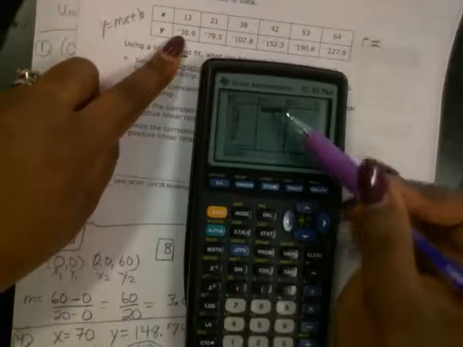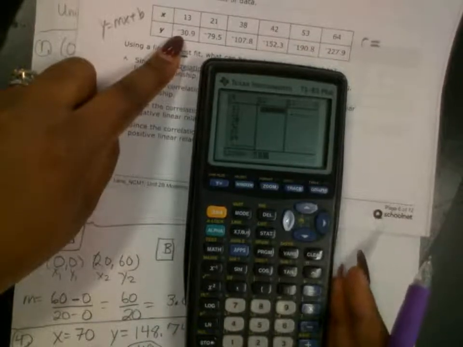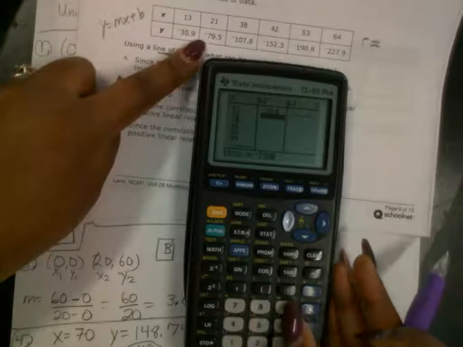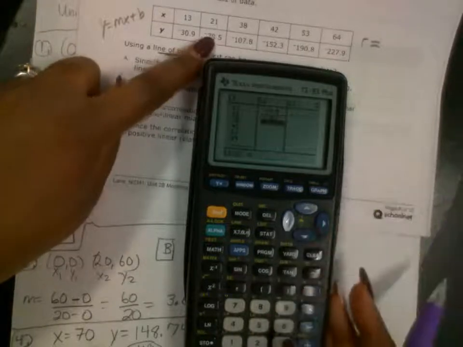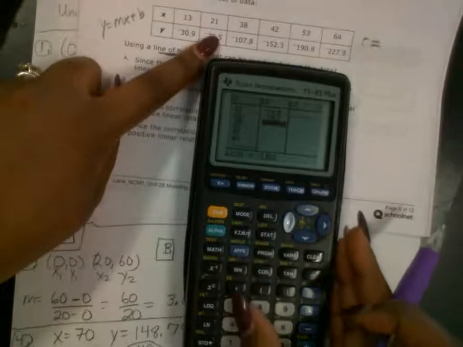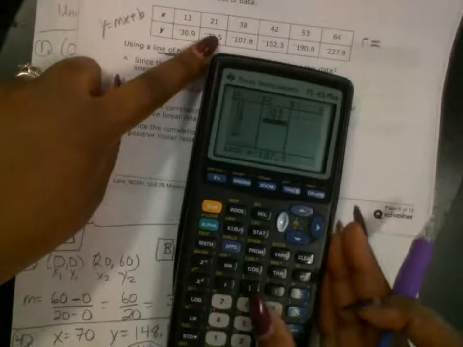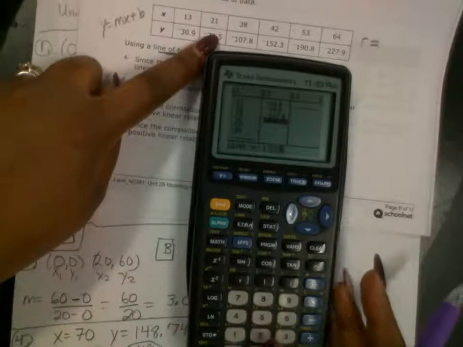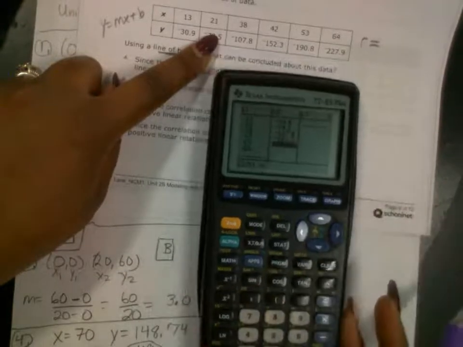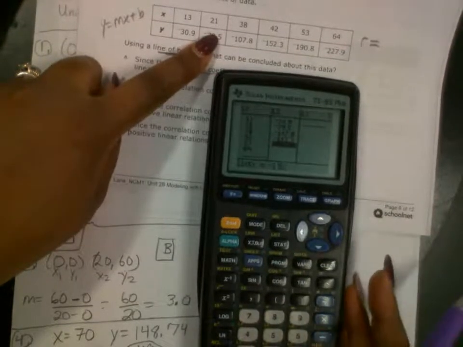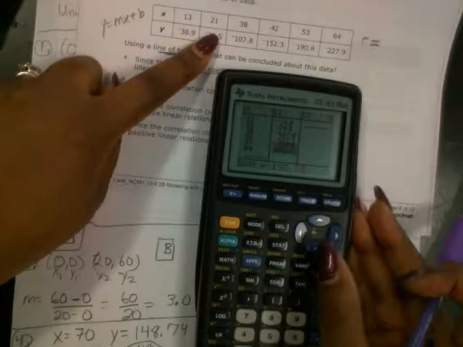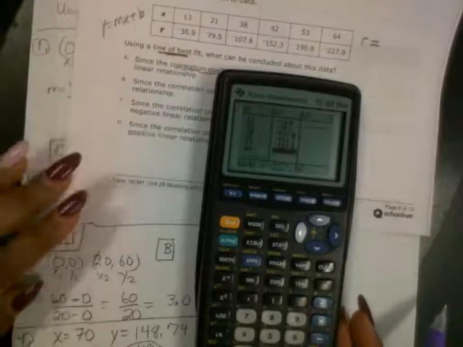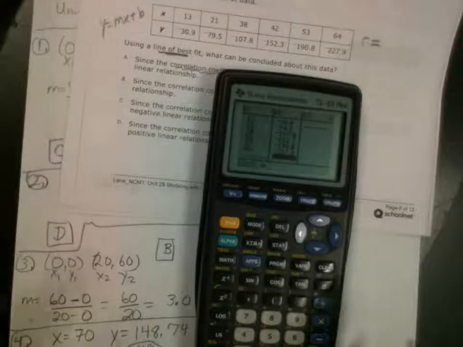So let's start over. These are my y values. So that's negative 30.9, then negative 79.5, then negative 107.8, then negative 152.3, then negative 190.8, and negative 227.9. All right, good deal. All of those numbers are typed in now.